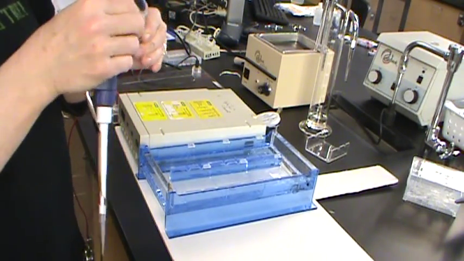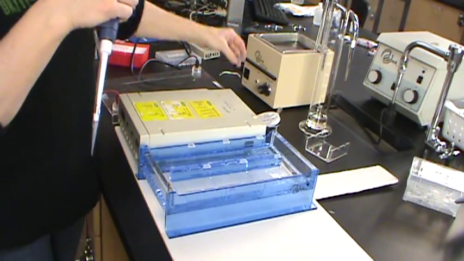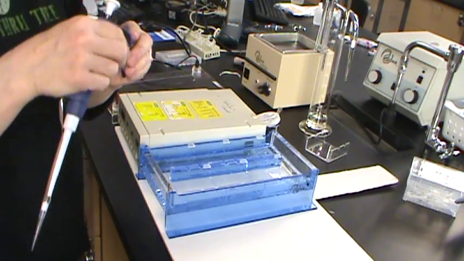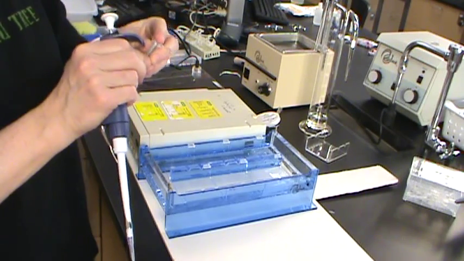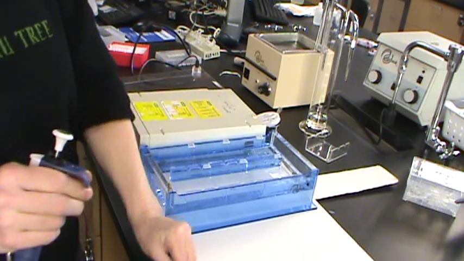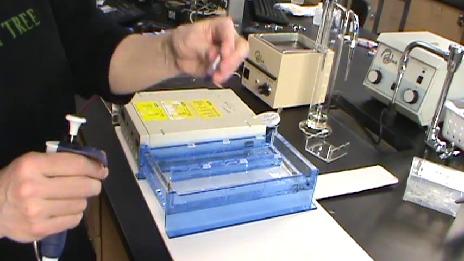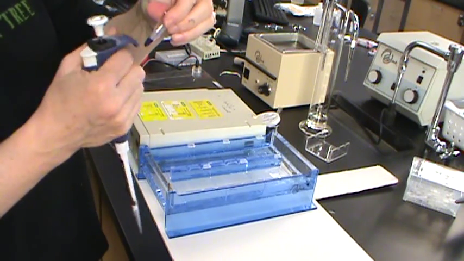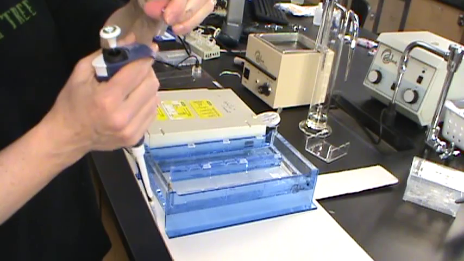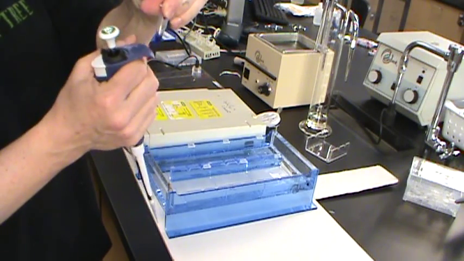Make sure you cap everything. We have very small amounts of reagents, but it will be oodles for all of our classes as long as we're careful with everything. Tap that down, or alternatively use the microcentrifuge to mix your samples.